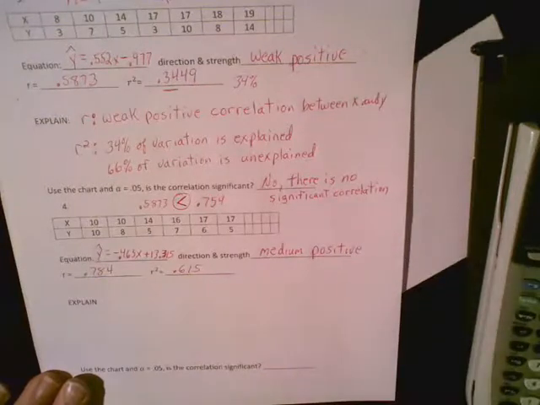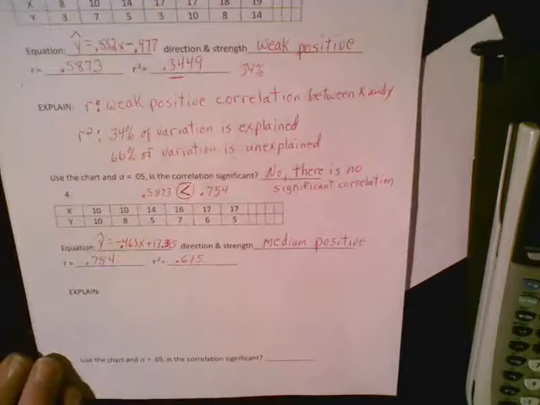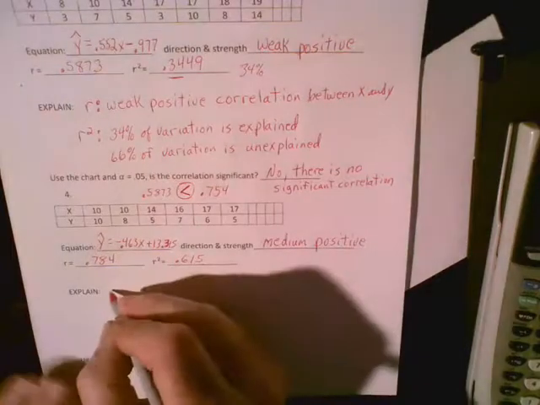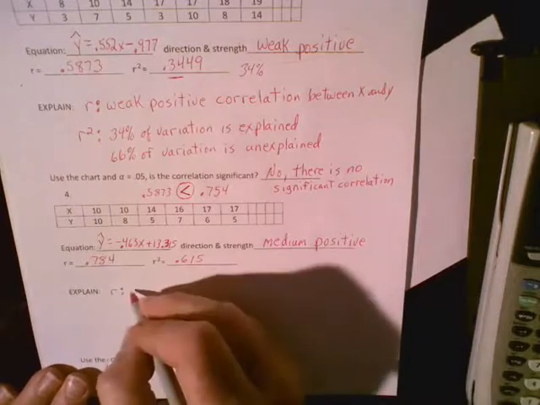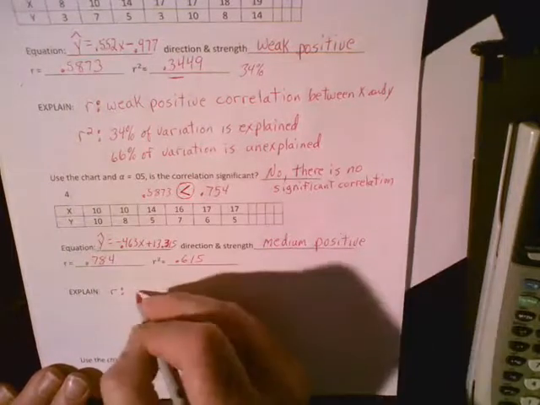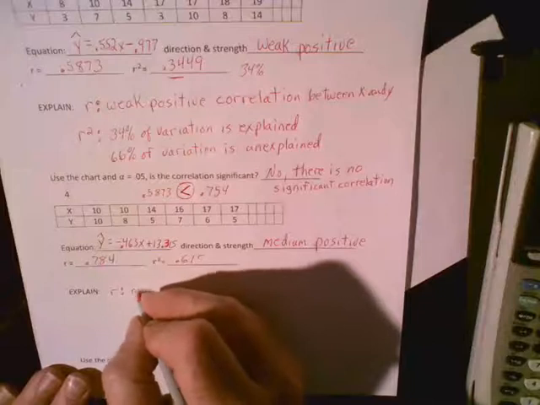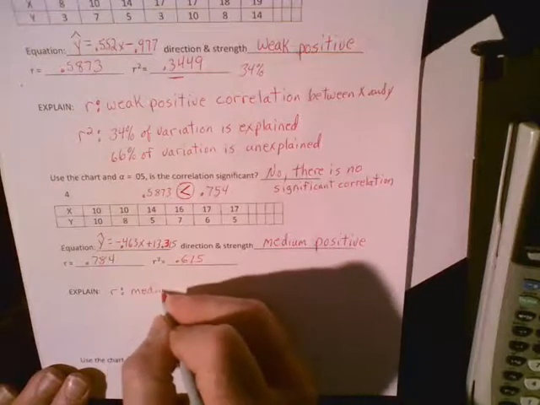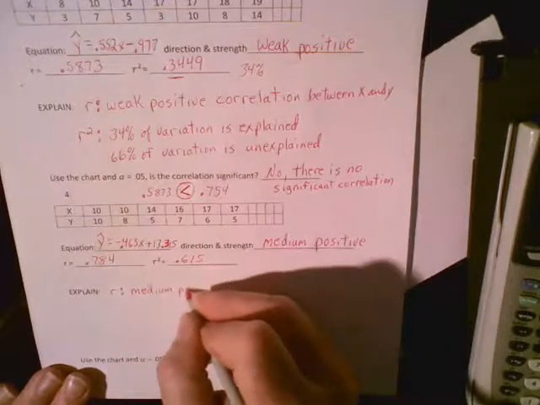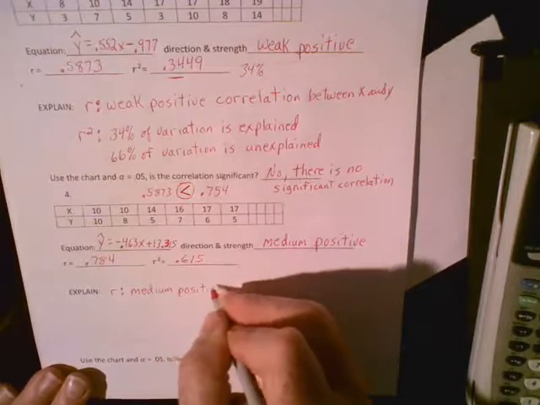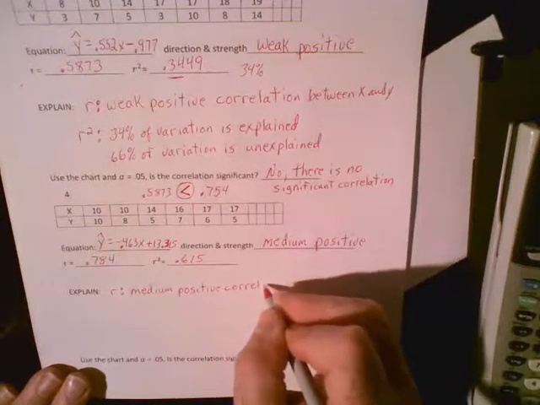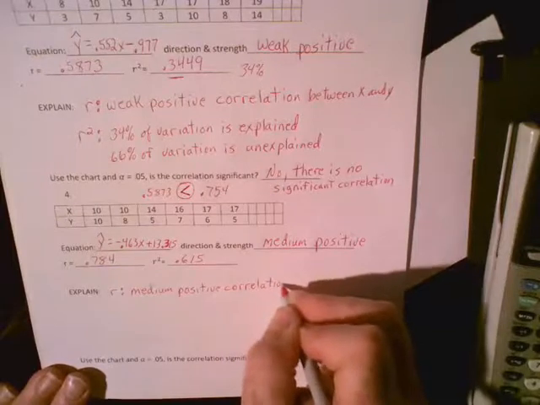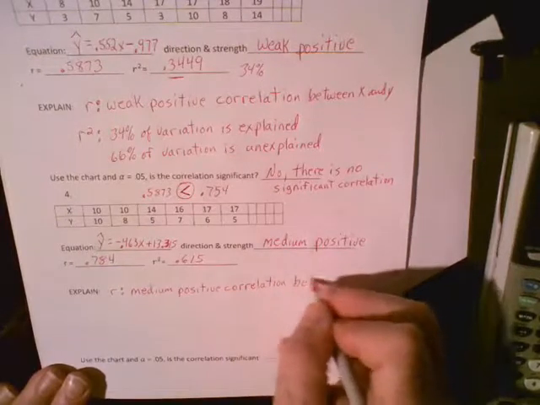It's not really a great way to explain it, but then down here our explanation, our r, and I'm just going to write what we just wrote there, is a medium positive correlation between x and y.